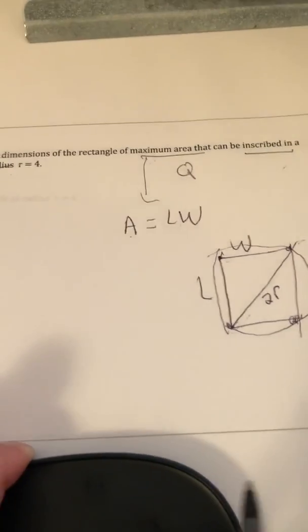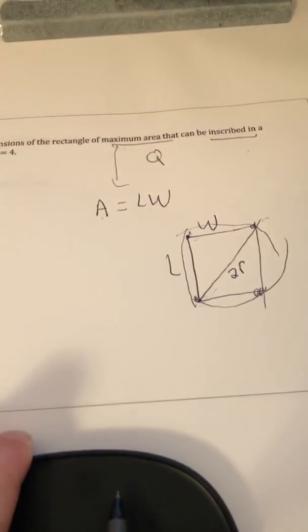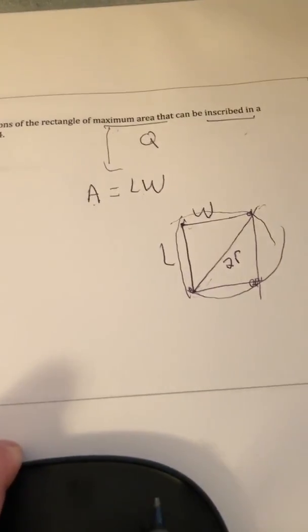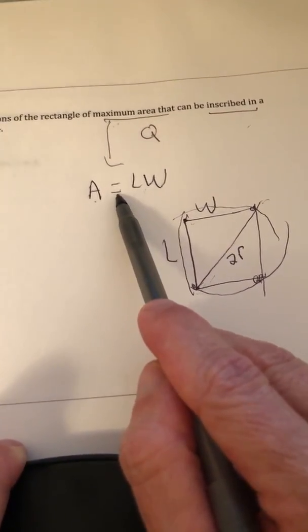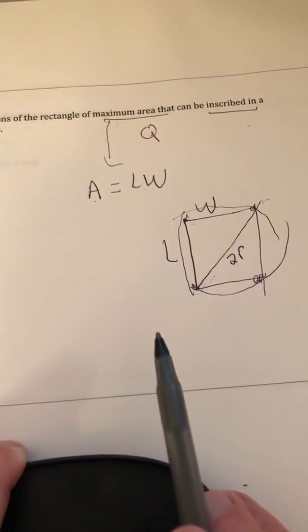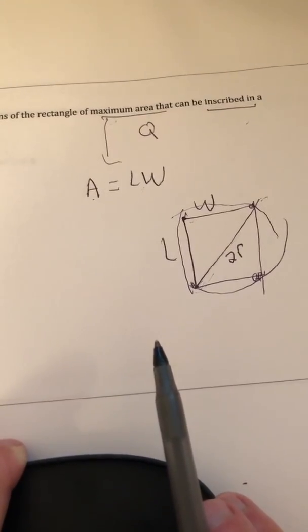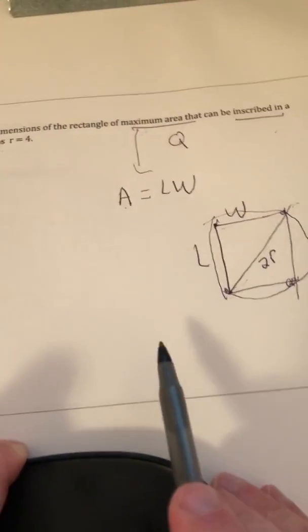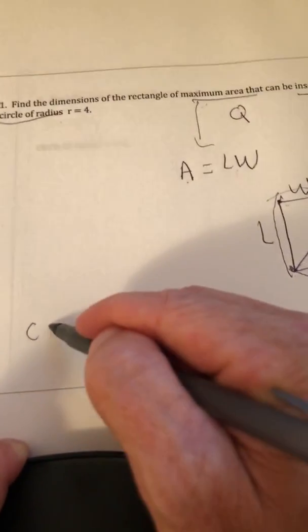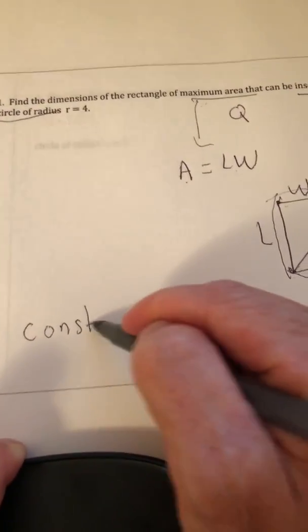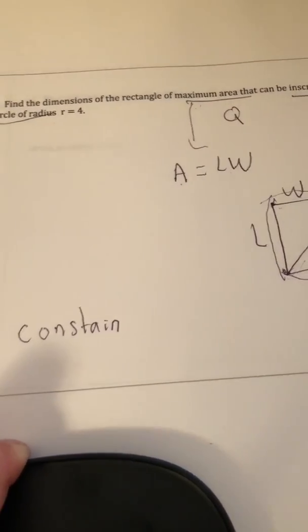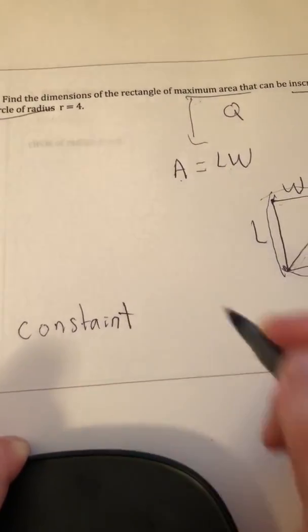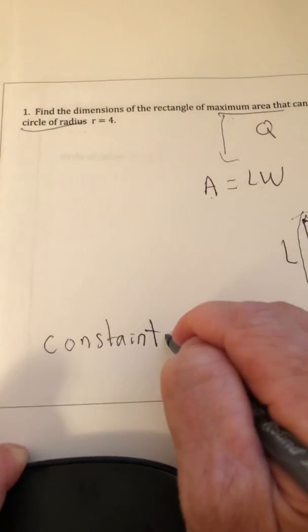That's our Q, right? Now, what I have to somehow do is get the area, which we're trying to maximize, in terms of only one variable. The constraint is that our rectangle is being inscribed in a circle, but I need an equation.